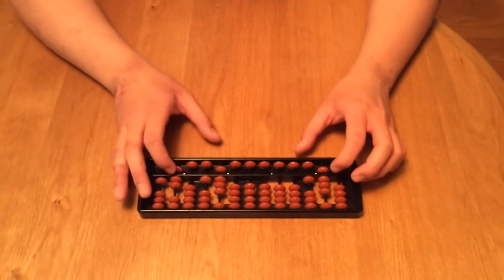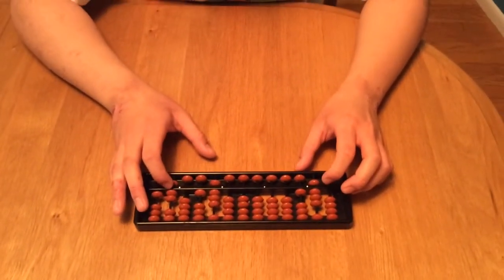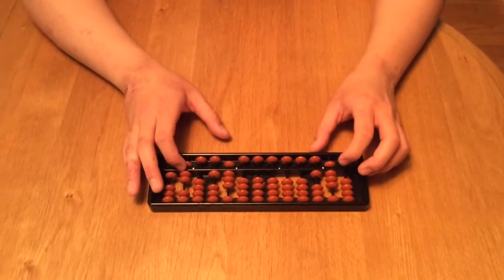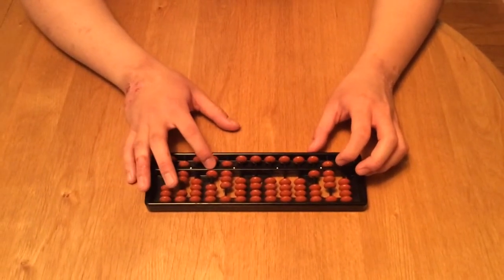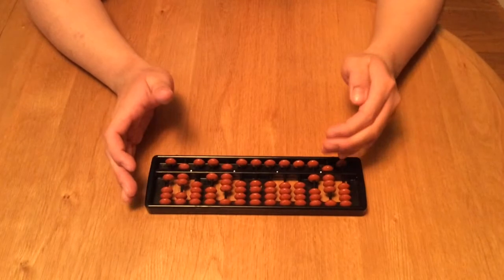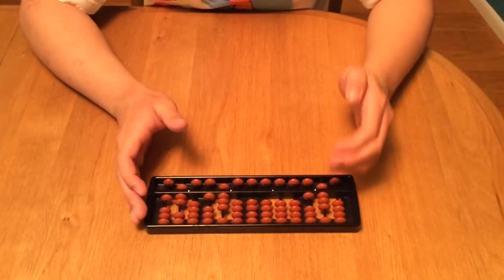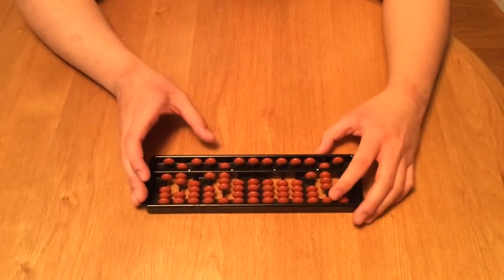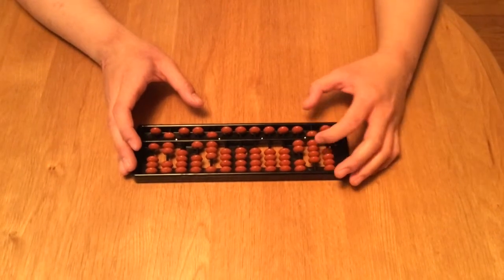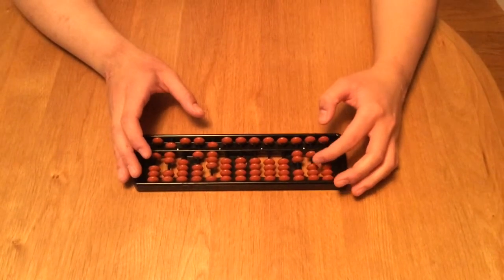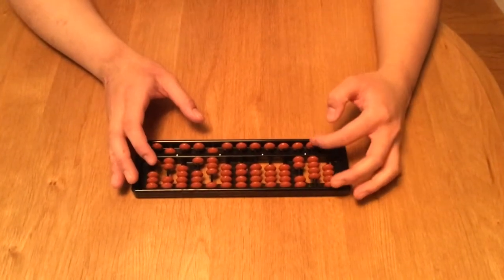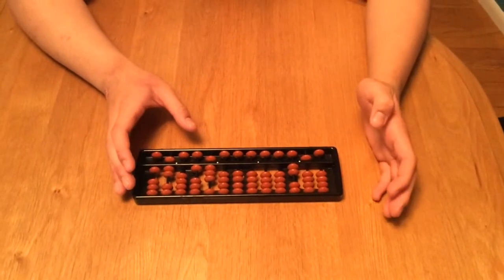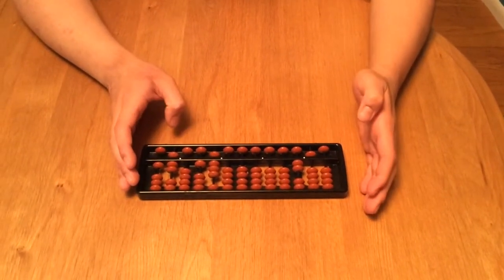Now you move on to 7. Now what you do now is you multiply 7 times 10, which gives you 70. So now what you do is you add 70 to 180. 1, 2, 3, 4, 5, 6, 7. Right now you should have 250.